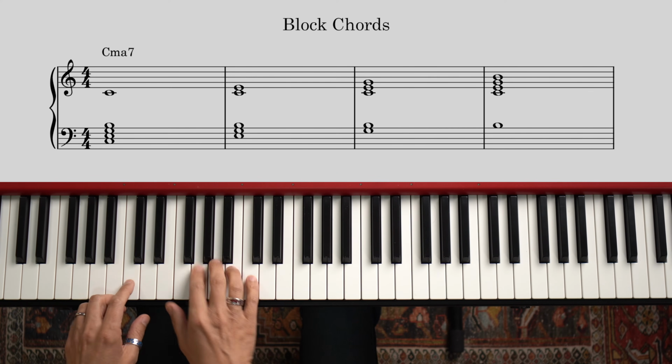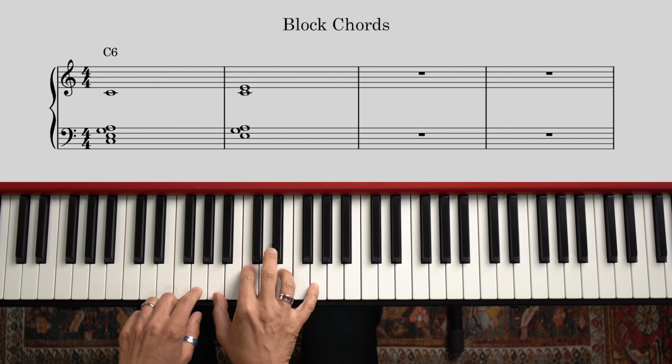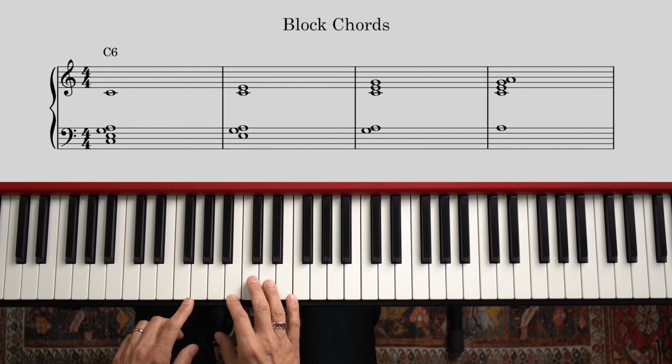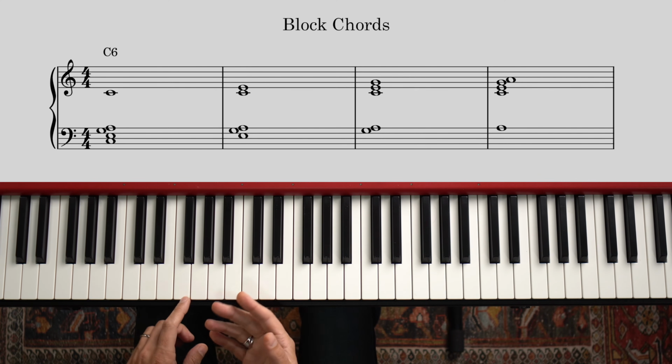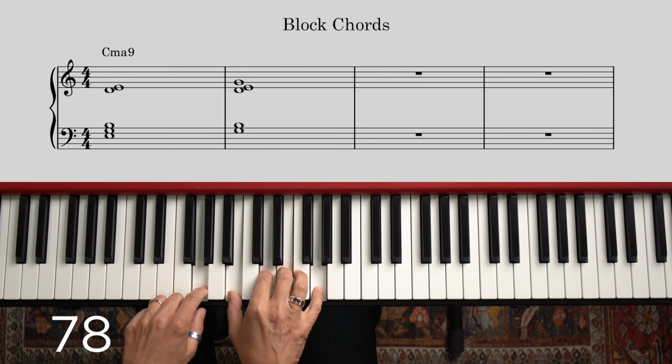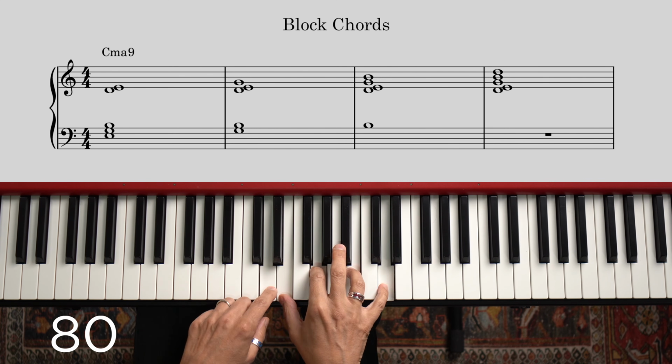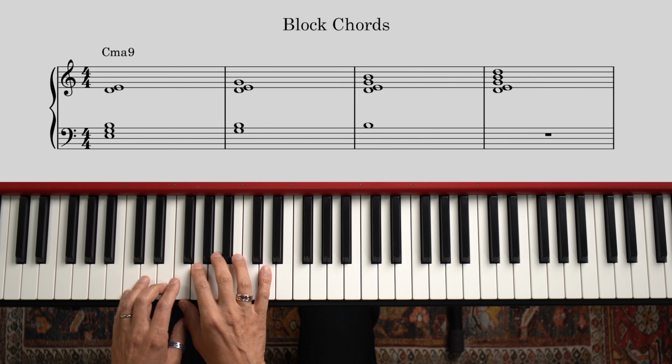or major 6 shapes, major 9 shapes are also very common for block chords. And it also works with 6/9 chords.